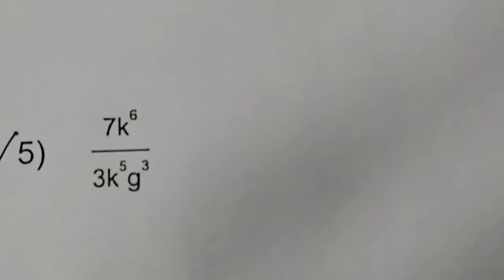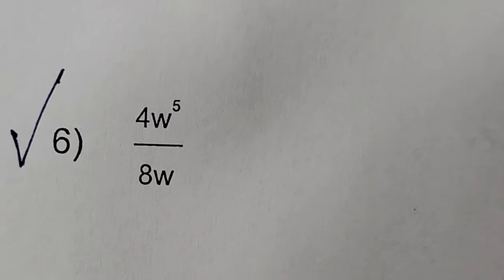But over here, guys, look at this one. Number 5 and 6. Are there any negative exponents? If there's no negative exponents, then that's a check. We're just going to go ahead and start eliminating. Number 6, there's no negative exponents. Check. Let's just start eliminating.